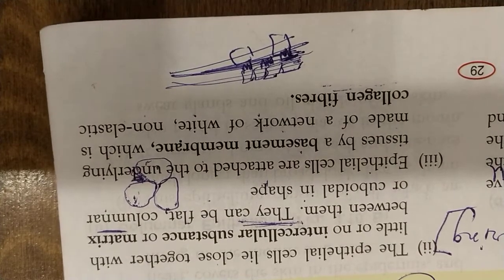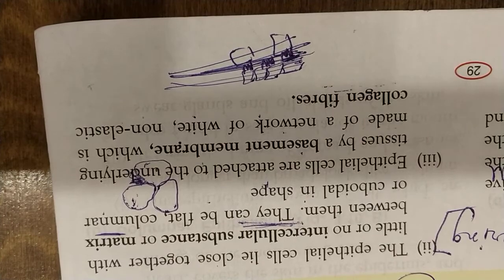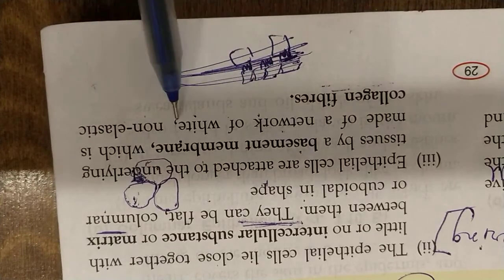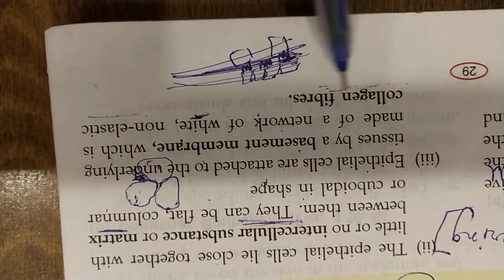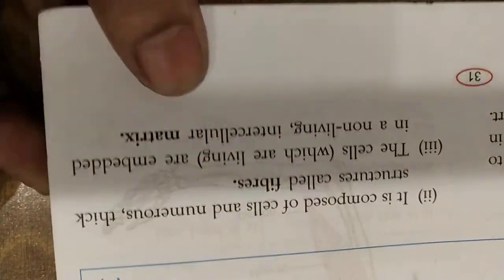Our skin does not come off if we pull it, because it is attached with the underlying tissue by white and non-elastic collagen fibers. You have to memorize the whole chapter.